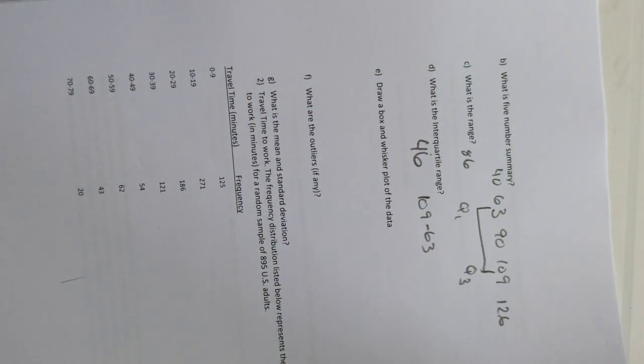Okay, so draw a box plot. I gotta have class right now, so I'll do some more of it at lunch.